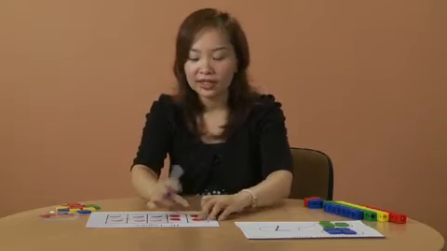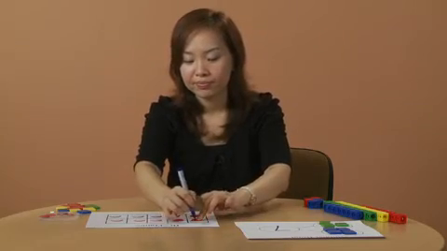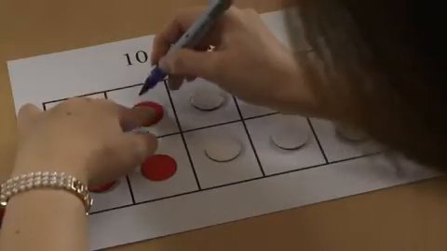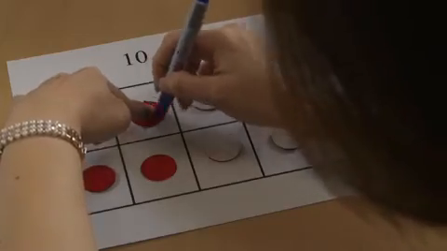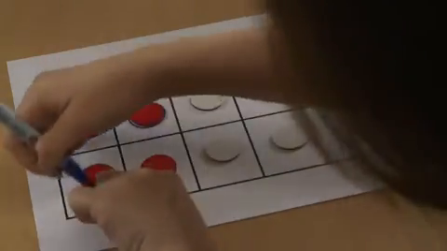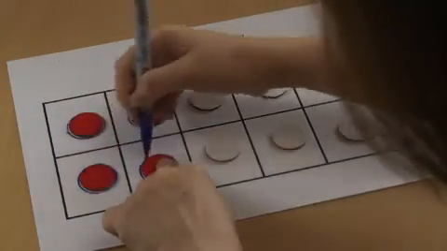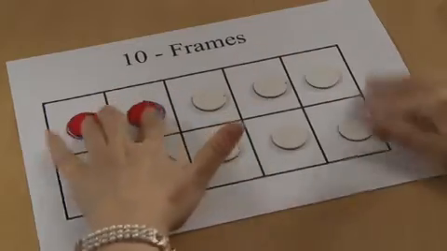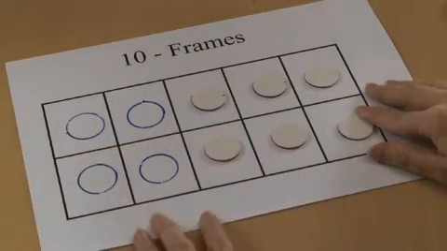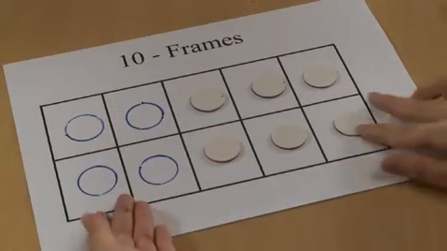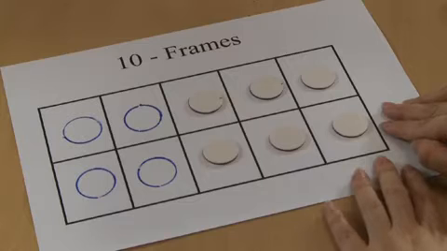Moving on, children could also be asked to give pictorial representations so they could trace the object in the frame. So they could see also from the pictorial representation, 4 and 6 gives them 10.